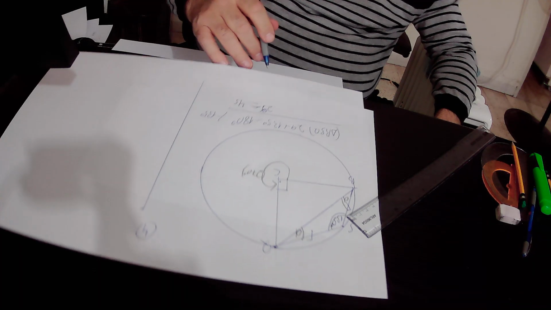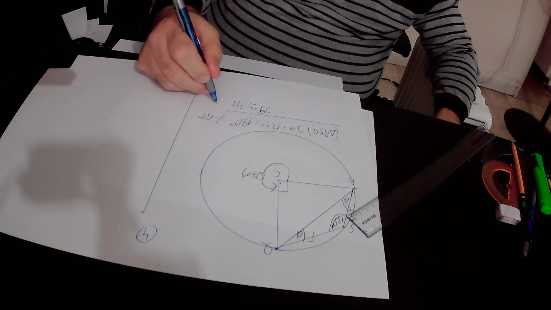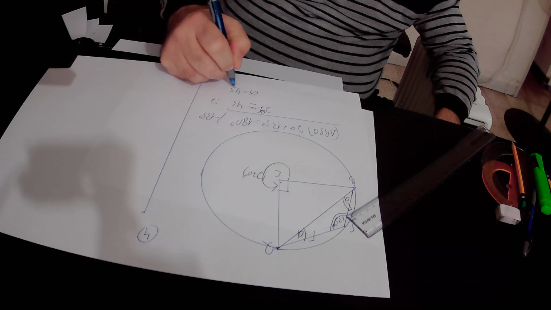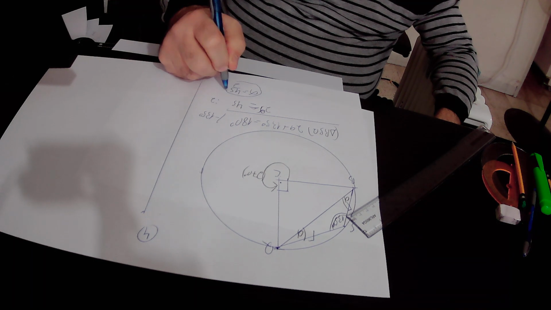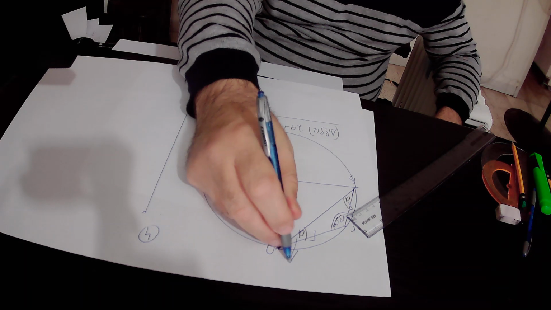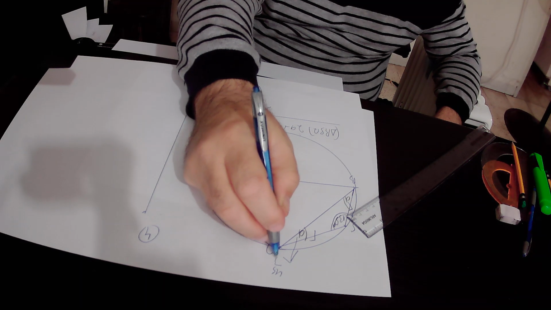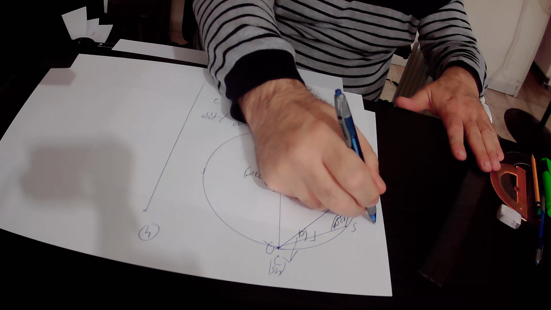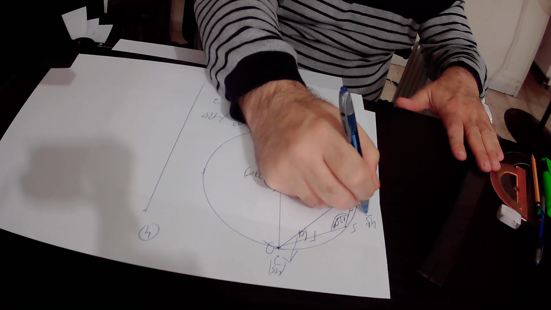So 2 alpha equals 45 degrees. We will divide this equation by 2, and finally we get that alpha equals 45 over 2 degrees. This is also angle alpha that is equal to 45 over 2 degrees.